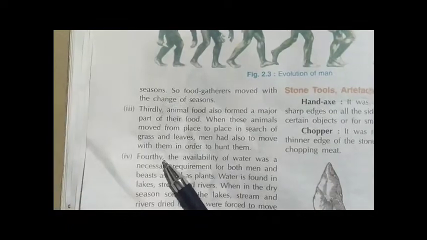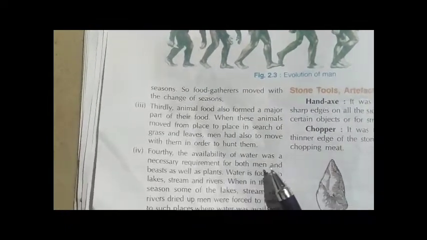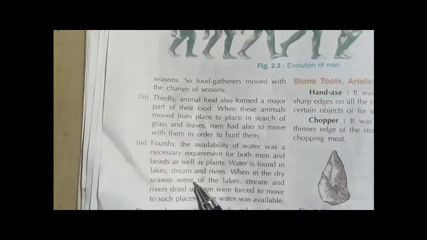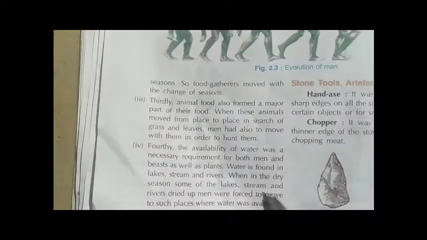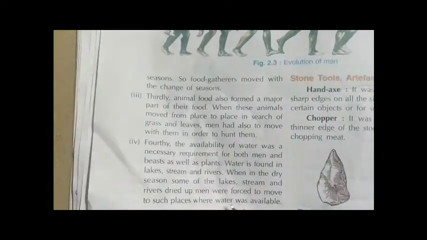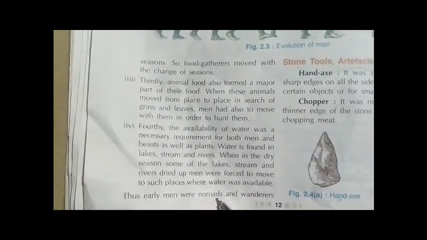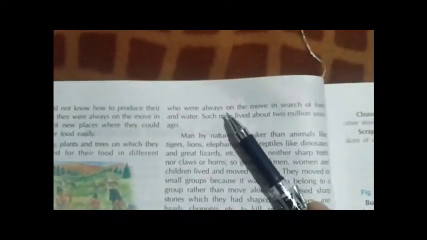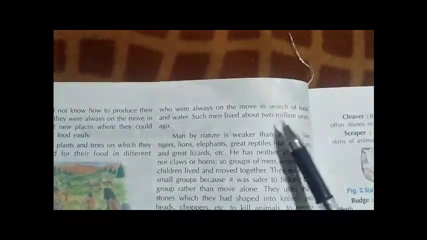Alright. Fourthly, the availability of water was a necessary requirement for both man and beast as well as plants. Water is found in lakes, streams and rivers. When in the dry season some of the lakes, streams and rivers dried up, men were forced to move to search for places where water was available, okay? Thus early men were nomads and wanderers who were always on the move in search of food and water. Such men lived 2 million years ago.